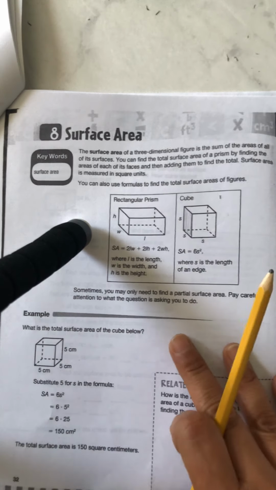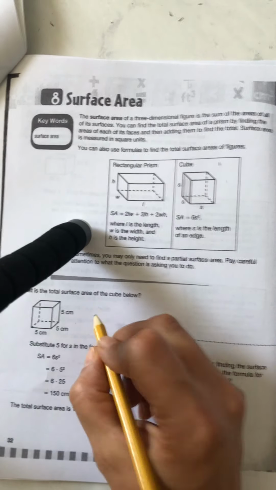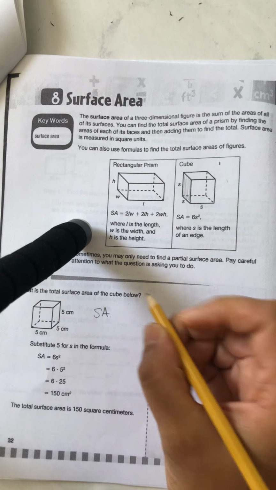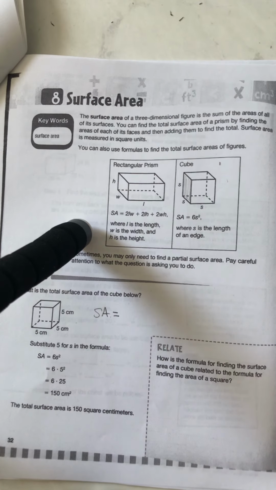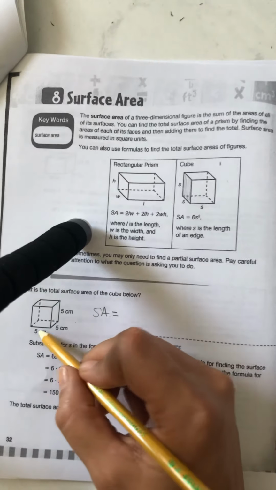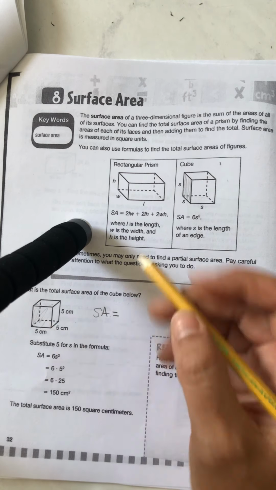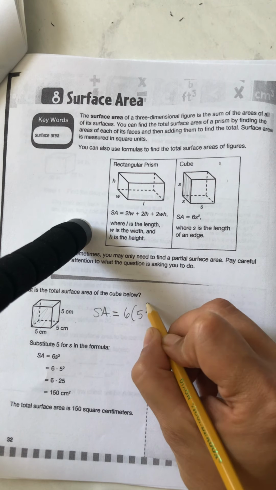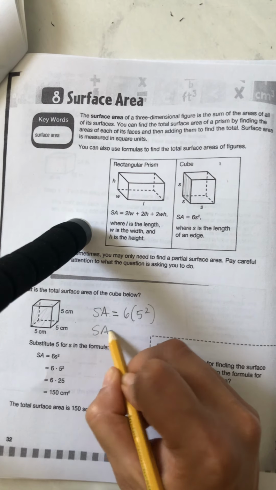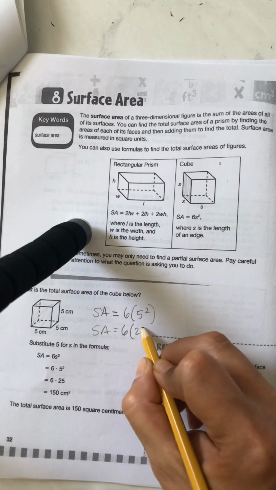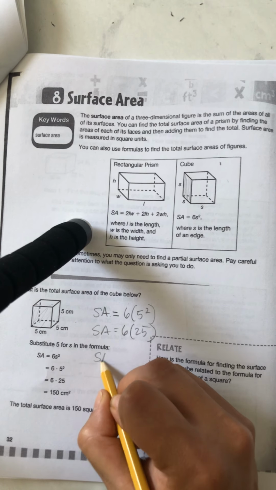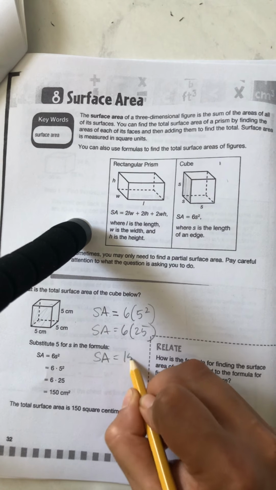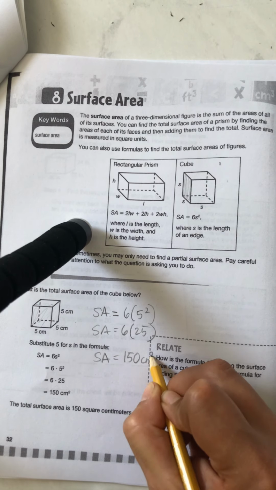This is a cube. So we have surface area, and that's how I write surface area, capital S, capital A. And I'm gonna find the area of one of these, so it's 6 times 5 squared. So surface area equals 6 times 25. Surface area equals 150 centimeters squared.